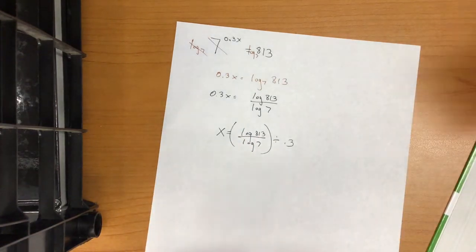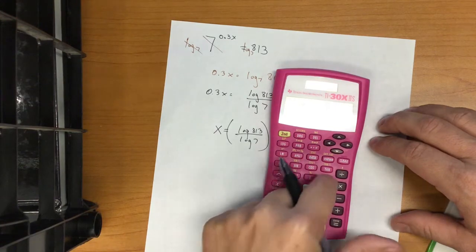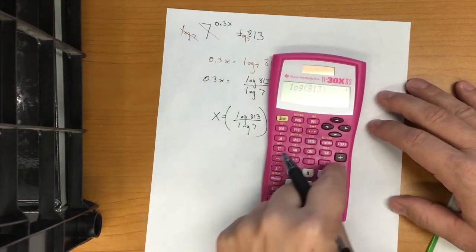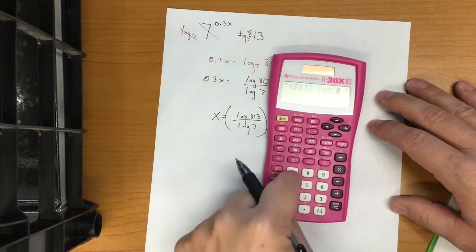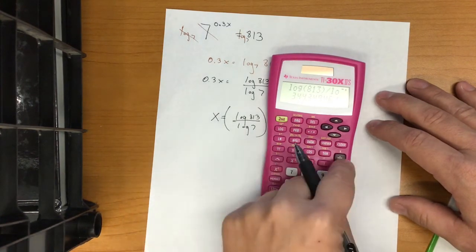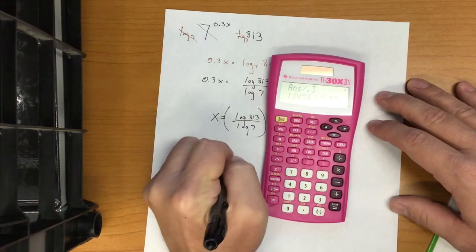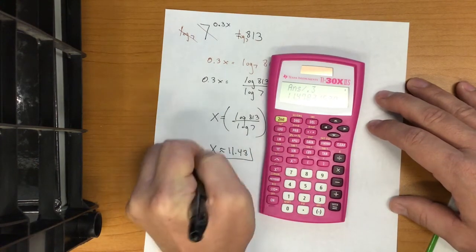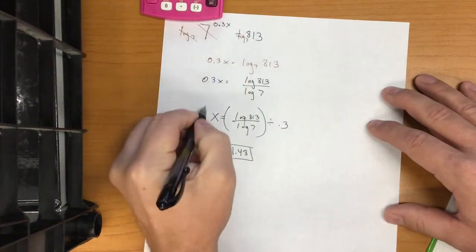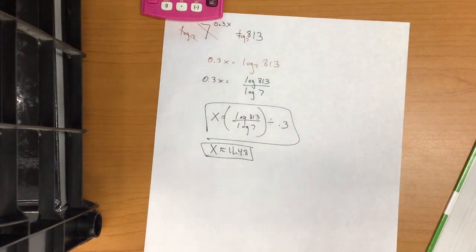In case you don't know how to do that in your calculator, log 813, you have to close your parentheses, divided by log 7, close your parentheses. You're going to get some ugly decimal, and then divide that by 0.3. And x is approximately 11.48. So once again, this is the exact answer, and that's the decimal approximation. It depends on MyMathLab how they want you to do it.